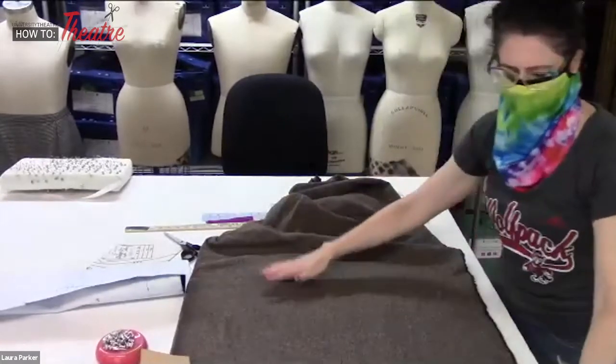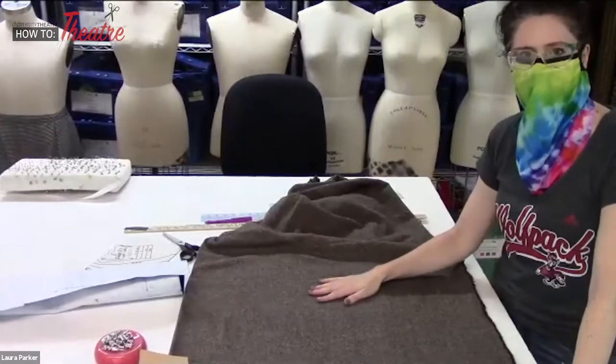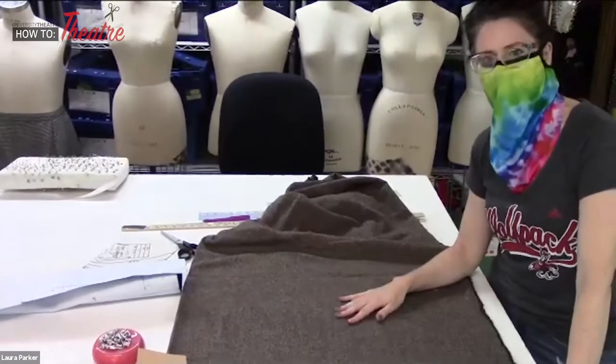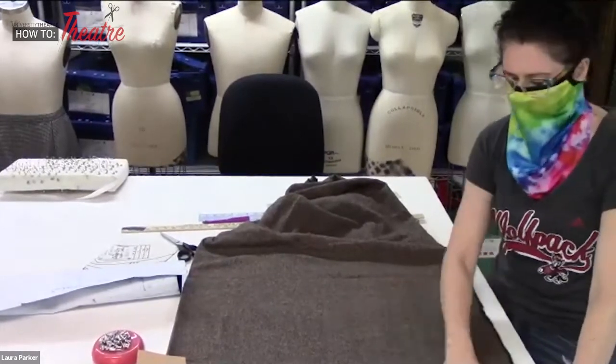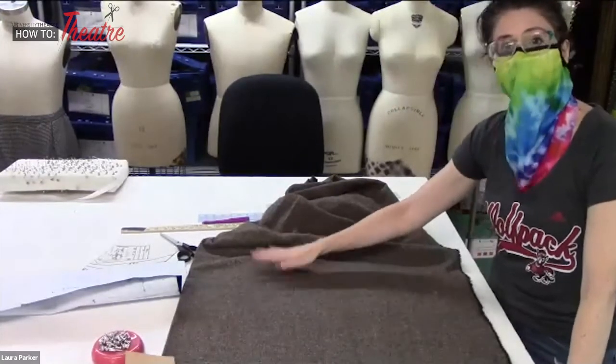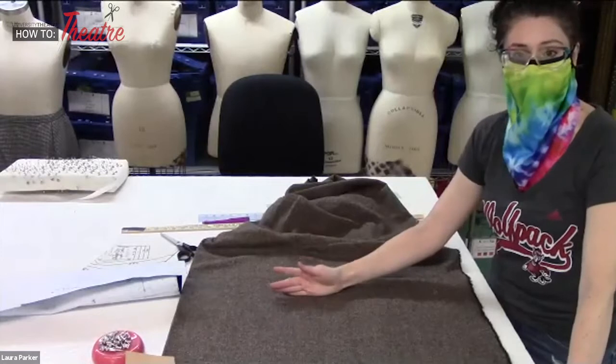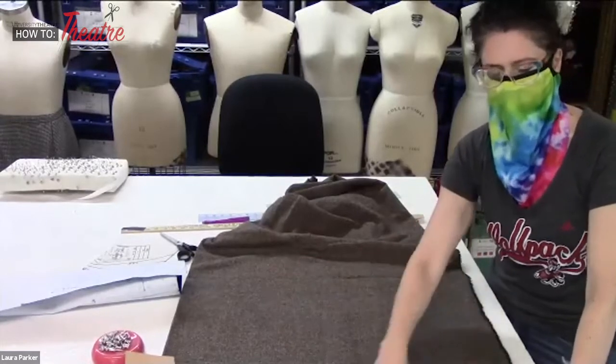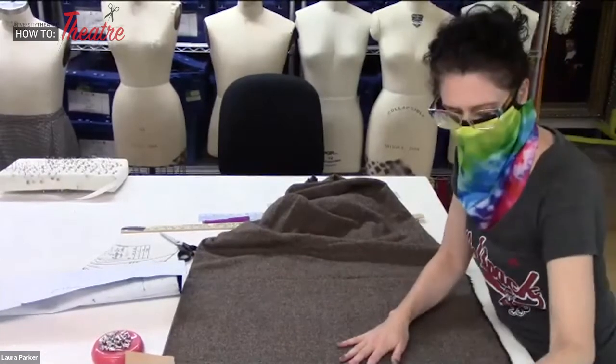And you always want to pre-treat your fabric how you are actually going to treat the garment. So if this is something that you want to be able to machine wash, and the fabric supports machine washing, you can pre-wash it. I personally wouldn't machine wash wool because it's going to shrink and you're going to have a bad time.